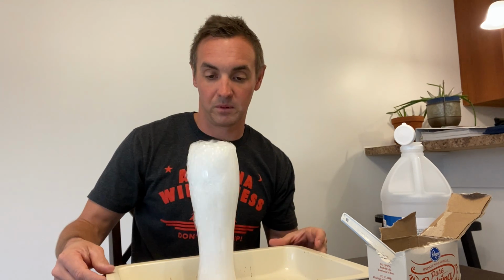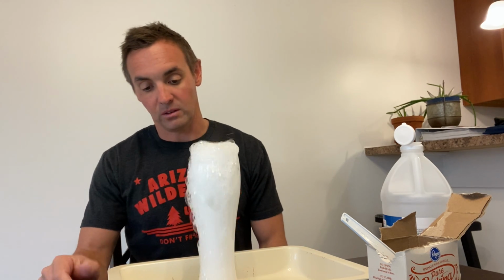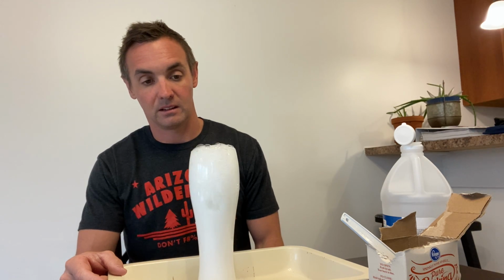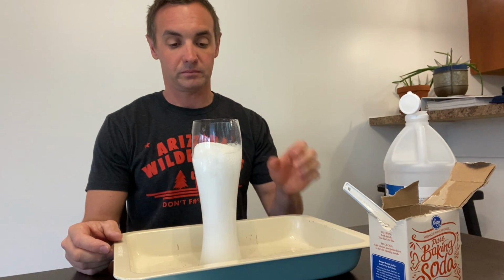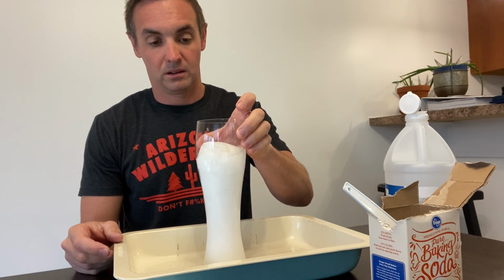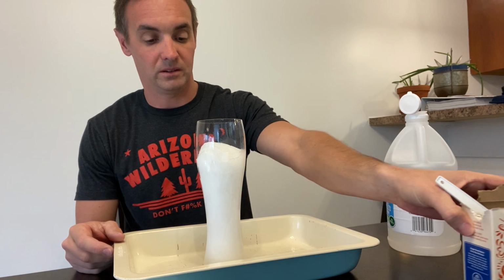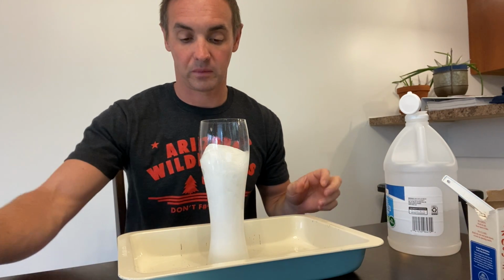We'll let that volcano off into the tray. Get a little better shot there. So it looks like the reaction's finishing up.